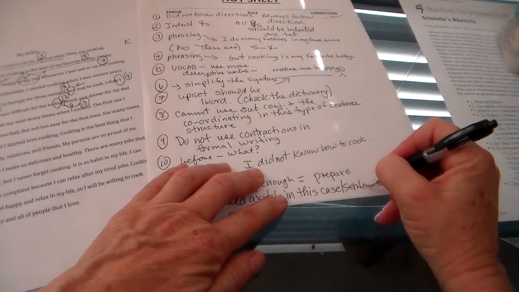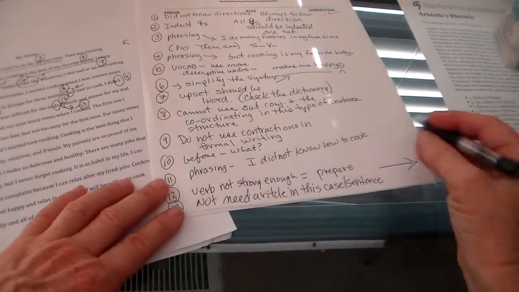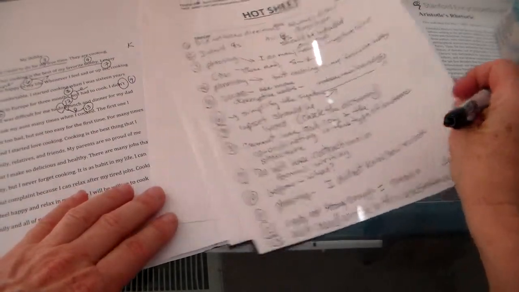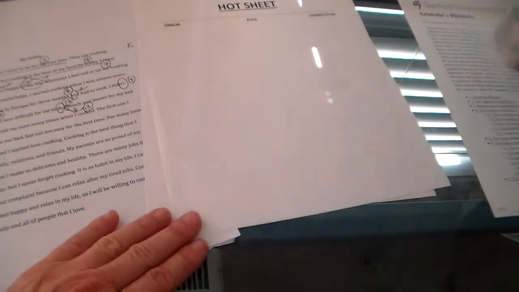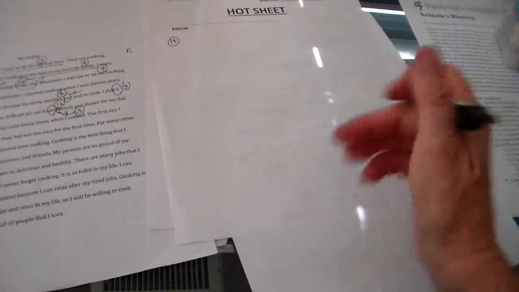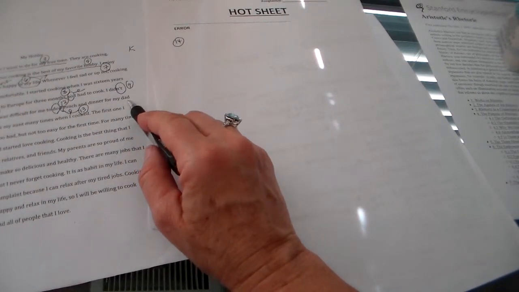I'm going to write this down here. Now I'm running out of some room, so all I do is I just draw an arrow and then I put a direction over. Okay, so we're going to flip this over and we're going to go to item probably 14. Okay, so for lunch and dinner for my dad and my brother.